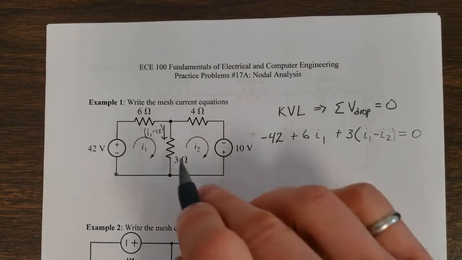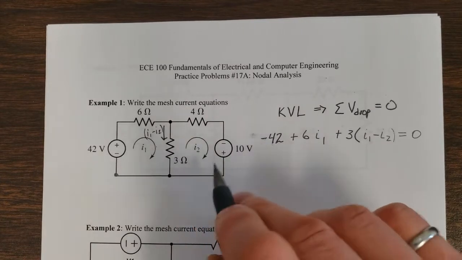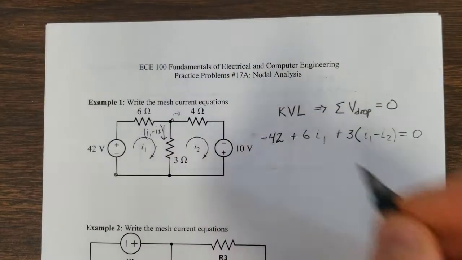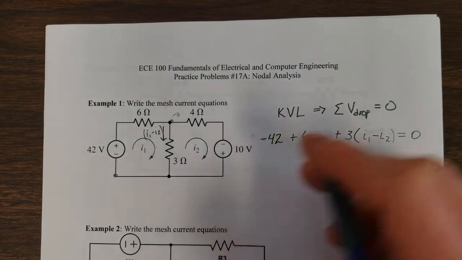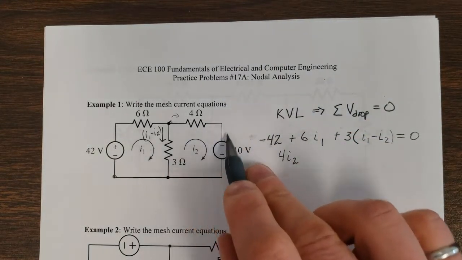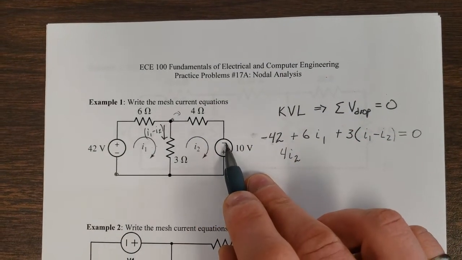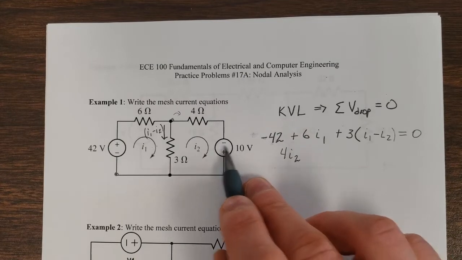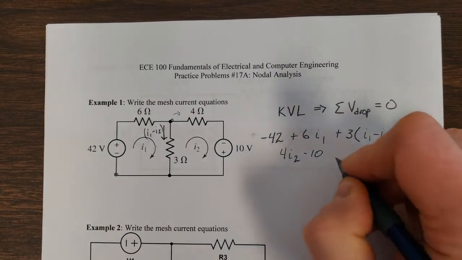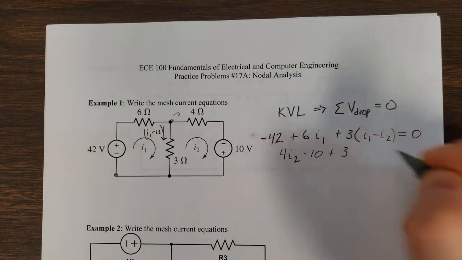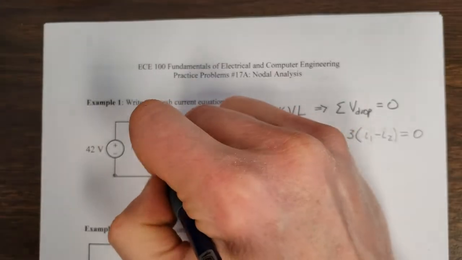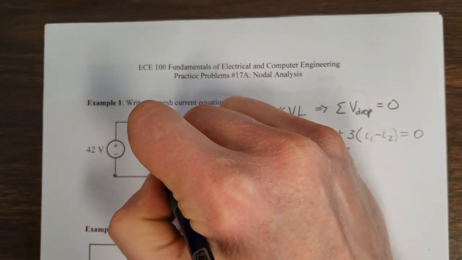Next, we go around the loop number 2, the mesh number 2. And we'll start right here, and we'll move around. So then we're going to have 4 times I2. And then we go to the next element, we get a negative. We hit this negative, so we get a minus 10 in this case. And then plus, we've got that 3 again. We're going to be going through this, but we want to know what the current is going up.